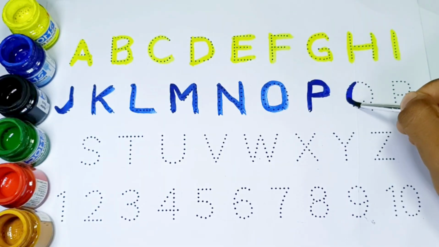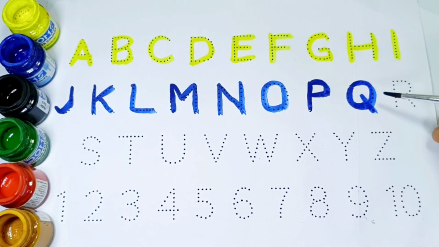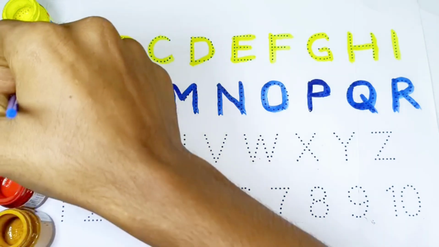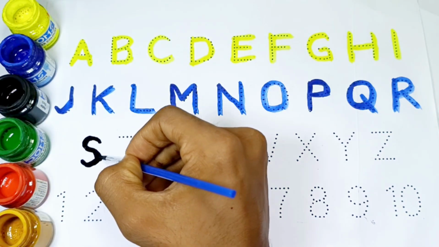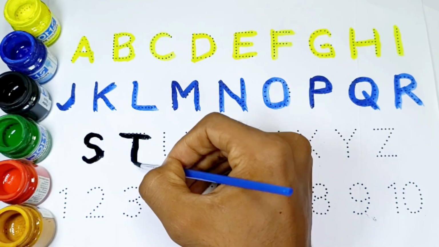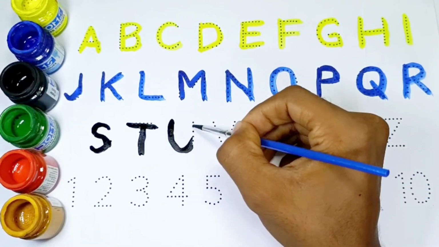P for parrot. Q for queen. R for rose. Kids, now you draw S and use black color. S for sun. T for teacher.